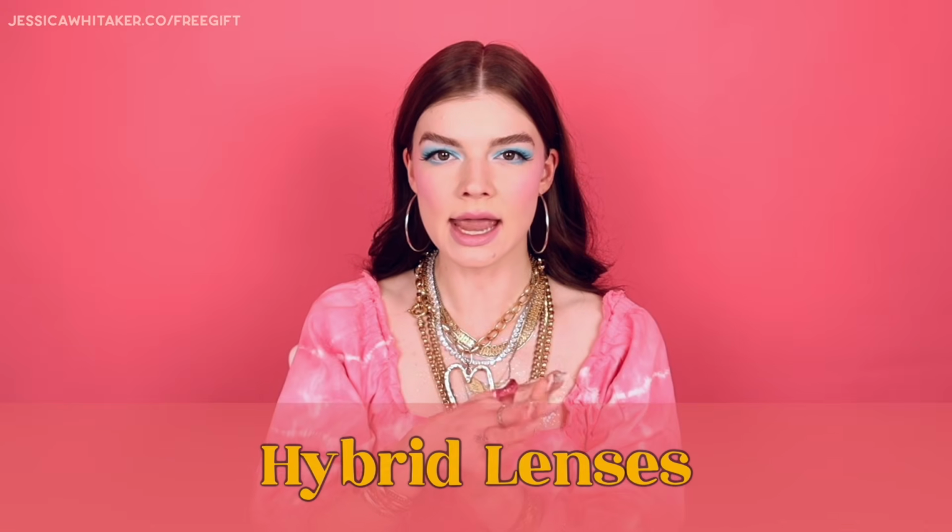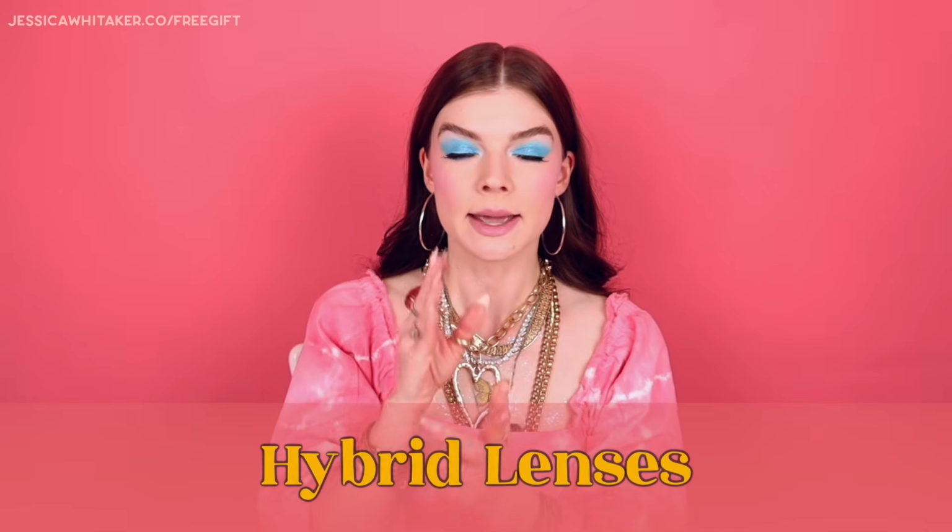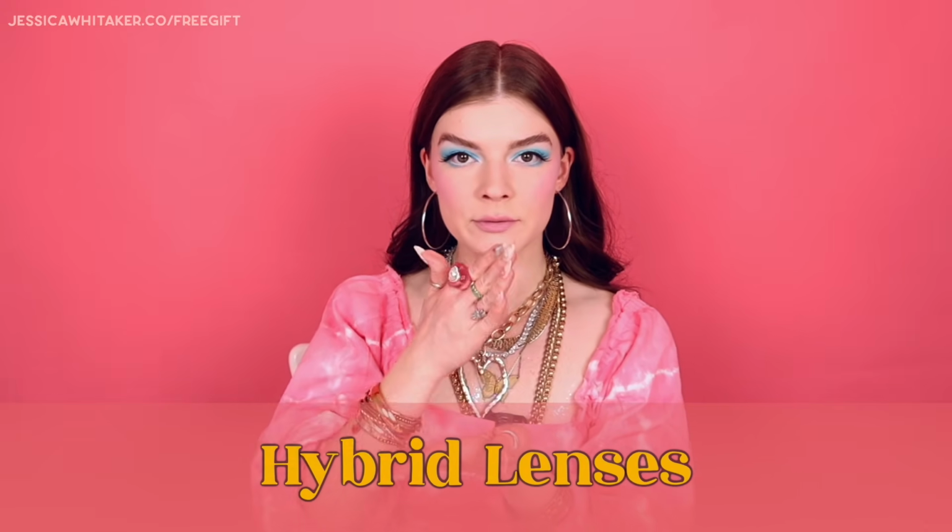The entire Nikon S line is considered a hybrid lens, meaning that it works just as well for photo as it does video. Here's the thing, you might think, well, wouldn't that be the bare minimum? So you would think so.